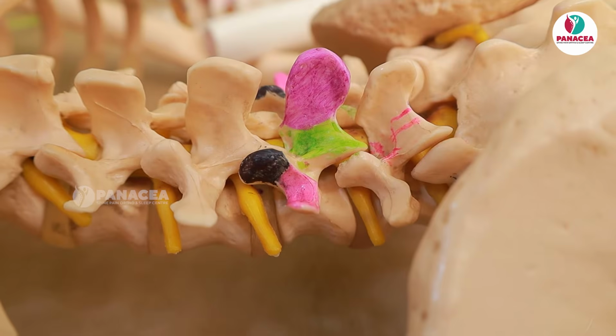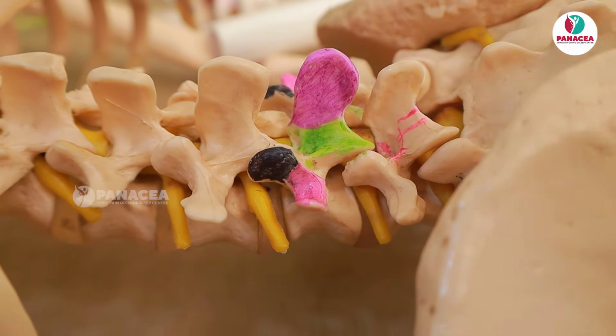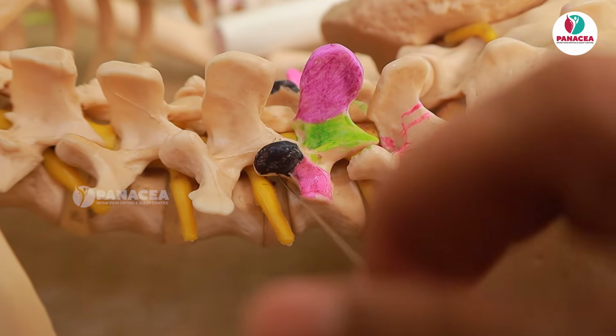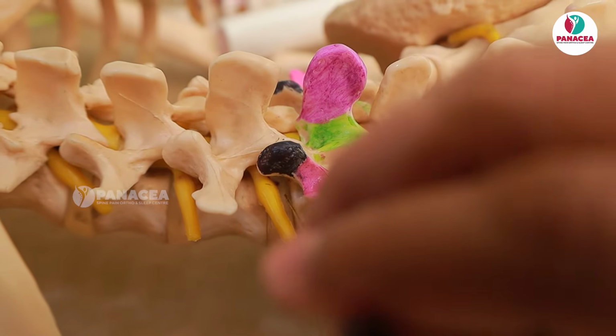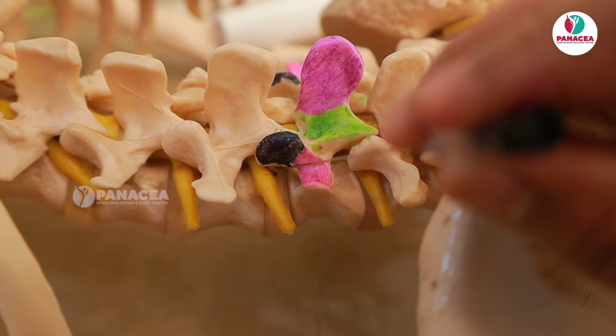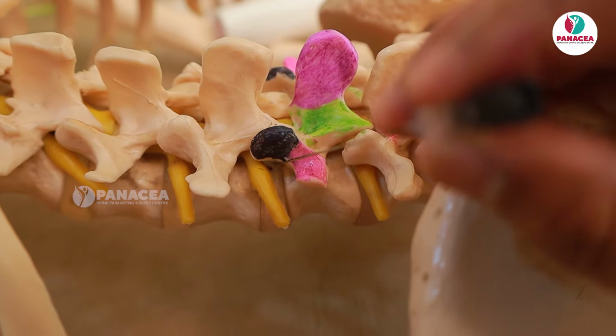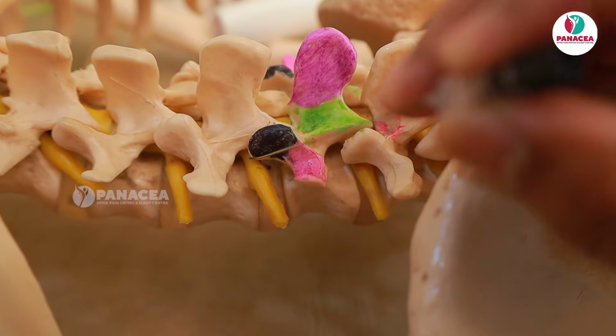Our area of interest is exactly lateral to the SAP. So we put the needle like this, and we go end-on view from here to the anterior, ventral aspect of the epidural space. See, this is the exiting nerve root.